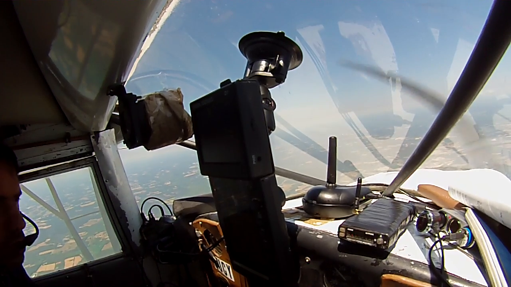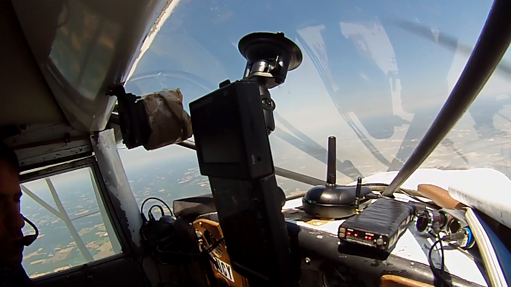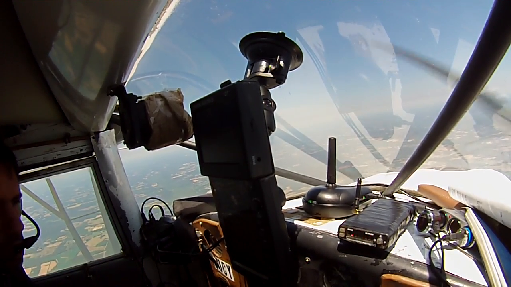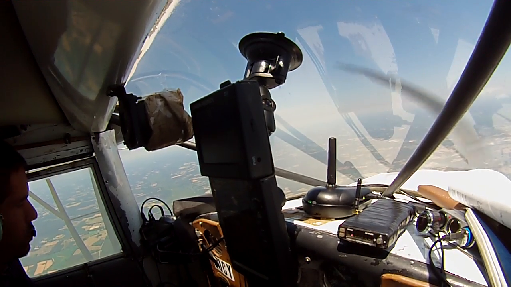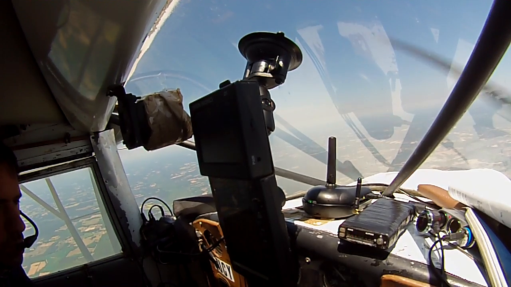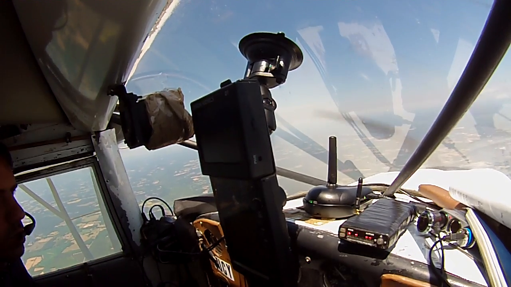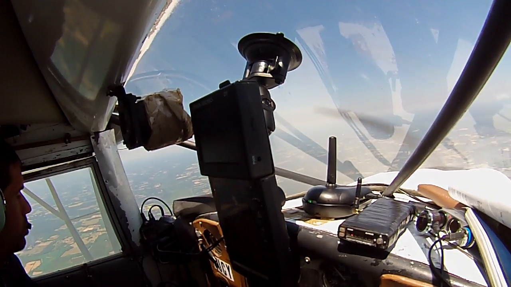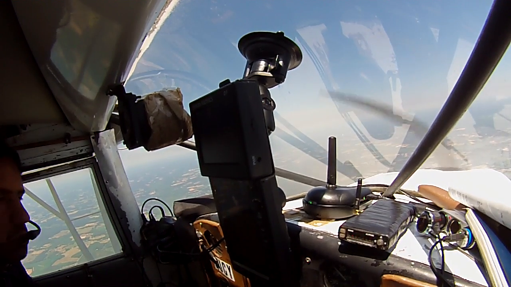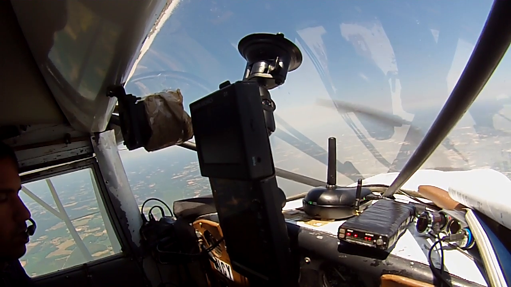What does that do? Keeps the same pressure inside the cabin? No. As you're climbing up to altitude, what does the pressurization system do?